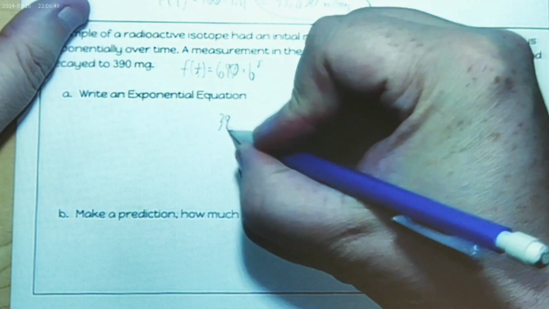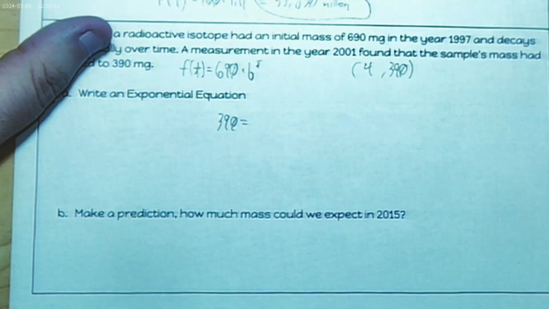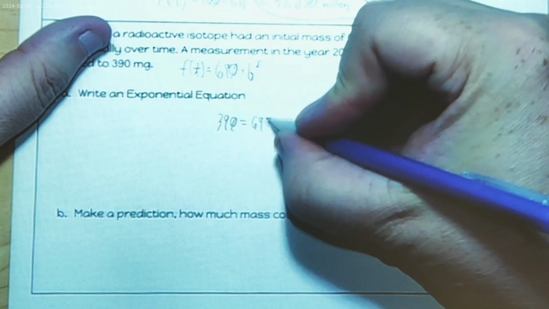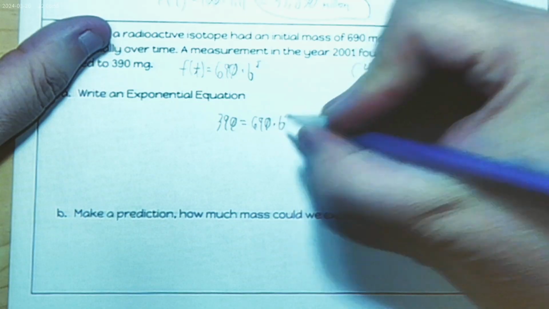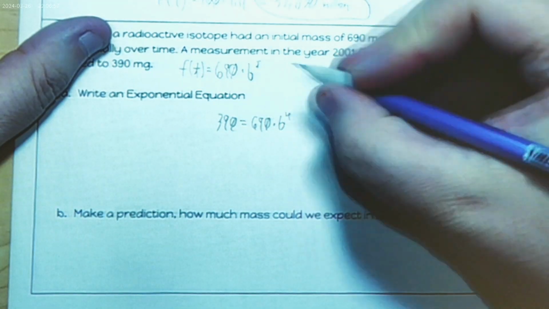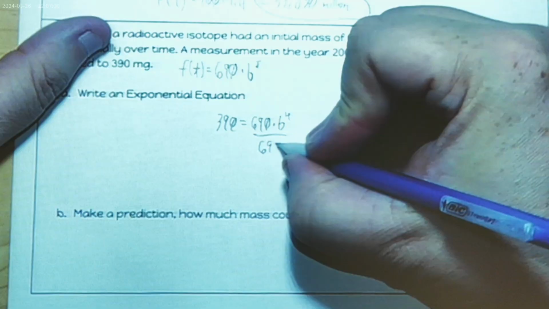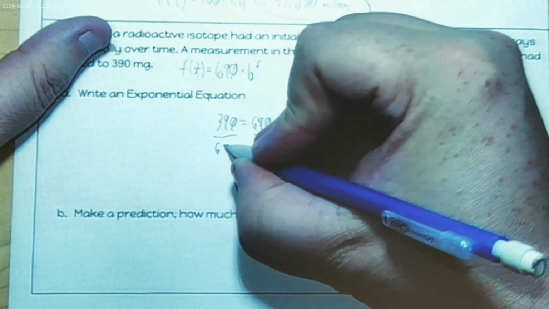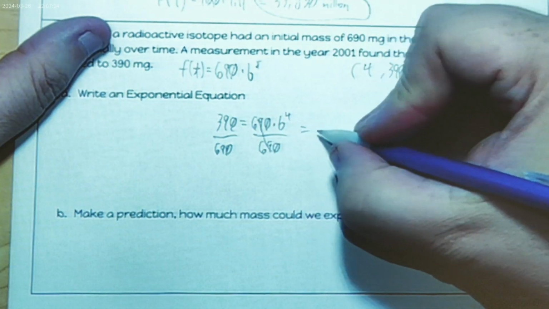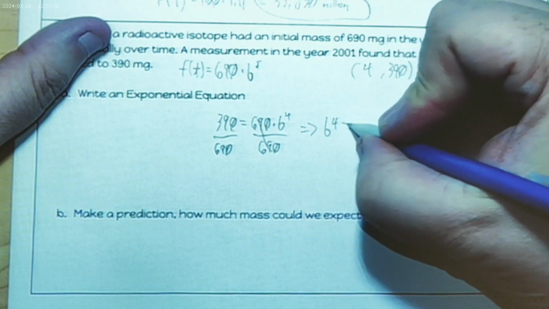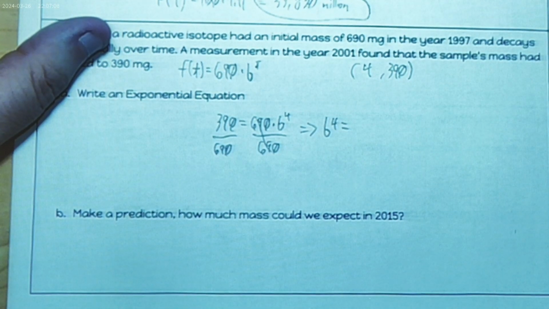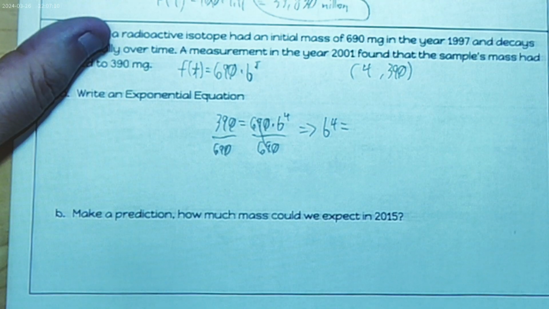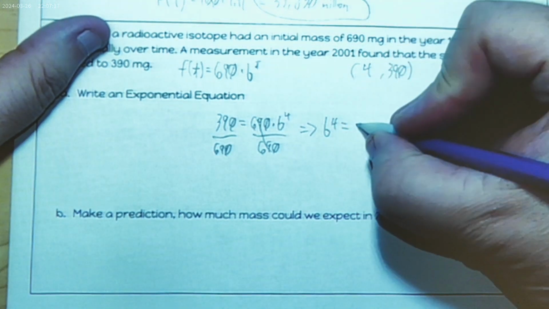So that means 390 equals 690 times b to the 4th power. Divide both sides by 690. That means that b to the 4th is going to equal, I'm going to do this over here, 390 divided by 690, 0. I'll say 0.57.